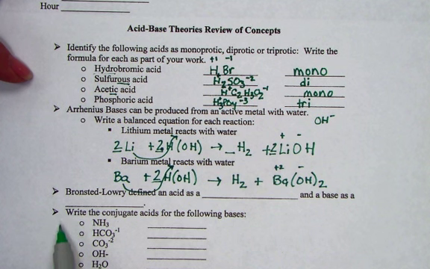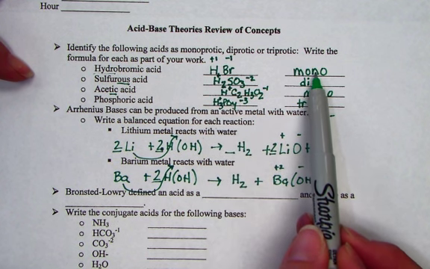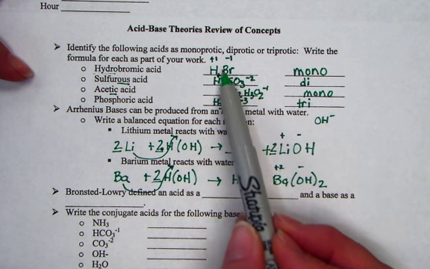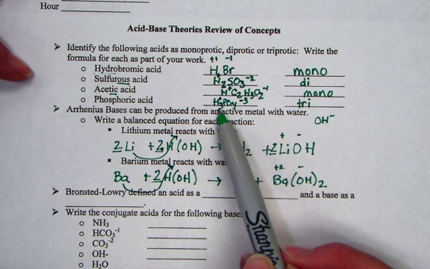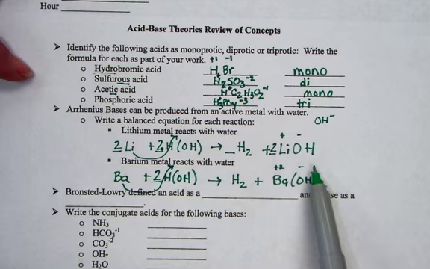So the first of our two working definitions of acids and bases considered is Arrhenius. Acids start with H. They are considered mono, di, or triprotic depending on how many H's start their formula. And bases end with OH, the hydroxide ion.